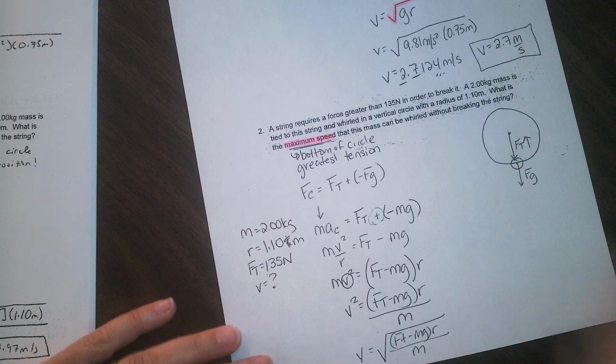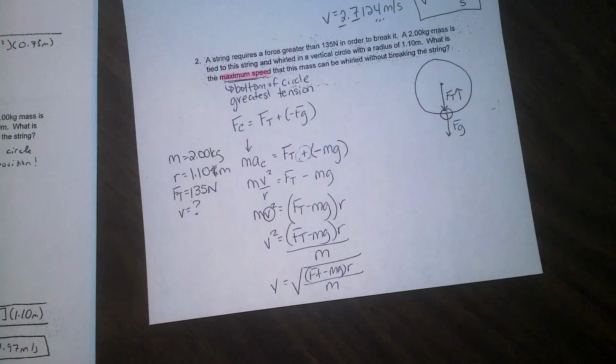And when you solve it mathematically in your calculator, you will do it step by step. You will do force tension minus force gravity. Answer. Then you will multiply it by radius. Answer. Then you will divide it by mass. Answer. And then you will square root it. Or you will use brackets to the nth degree.